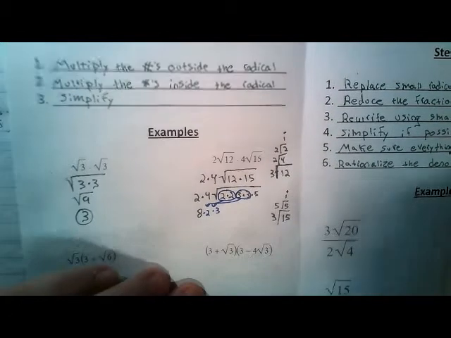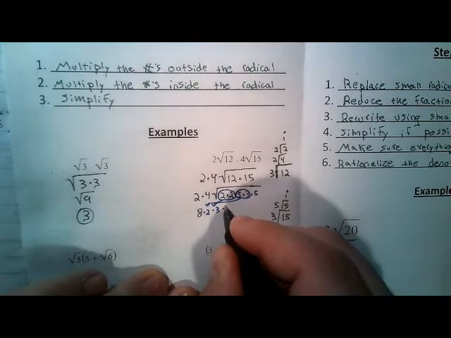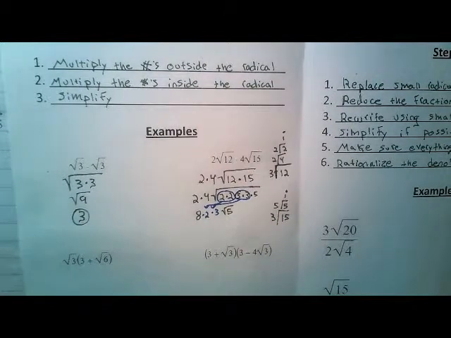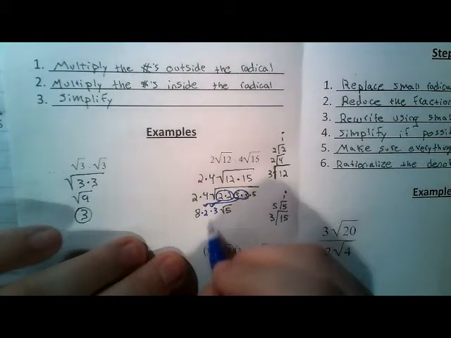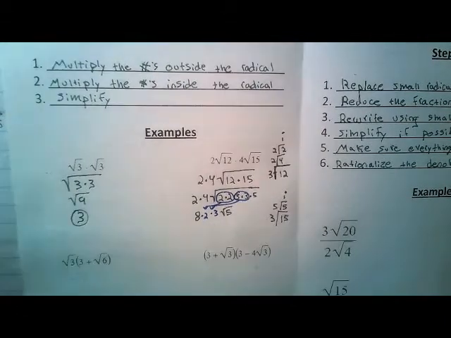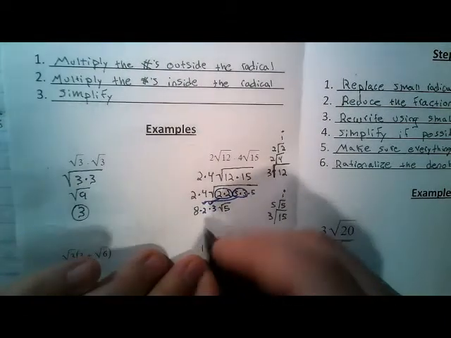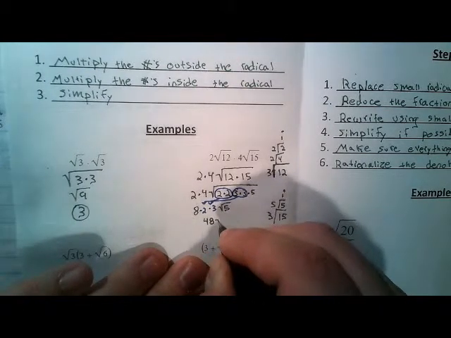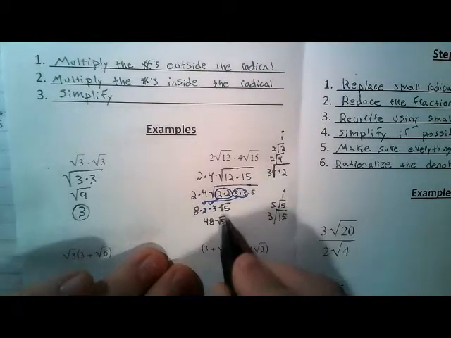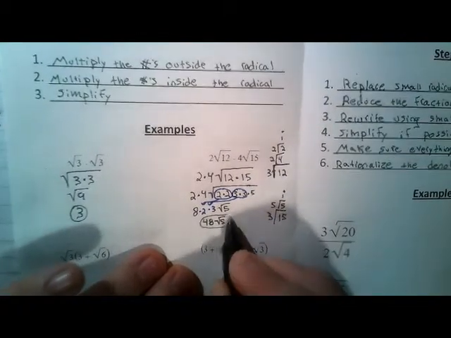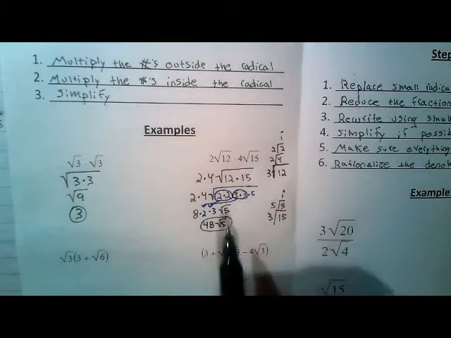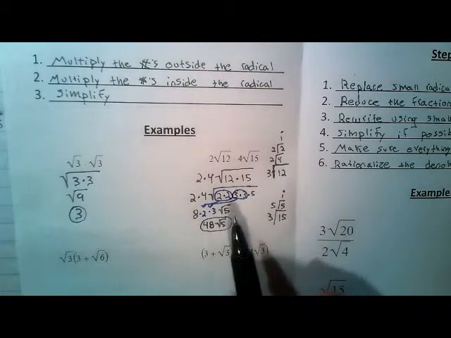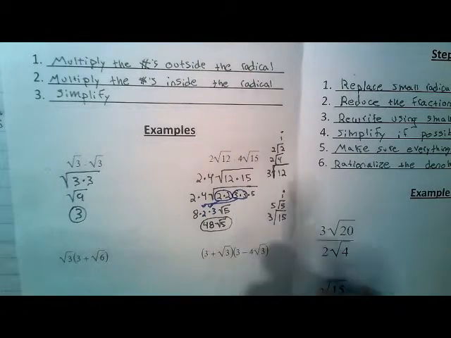And then left over is the square root of 5. And then I can do 8 times 2 times 3. 8 times 2 is 16, times 3 is 48. So it's 48 times the square root of 5. If I've got bigger numbers, it becomes a lengthier process, but really we're just following the steps, doing multiplication and then finding the prime factorization.